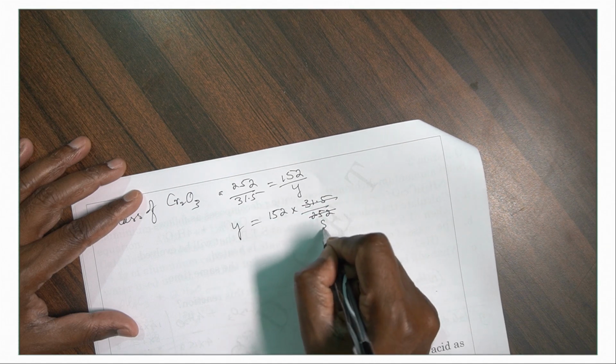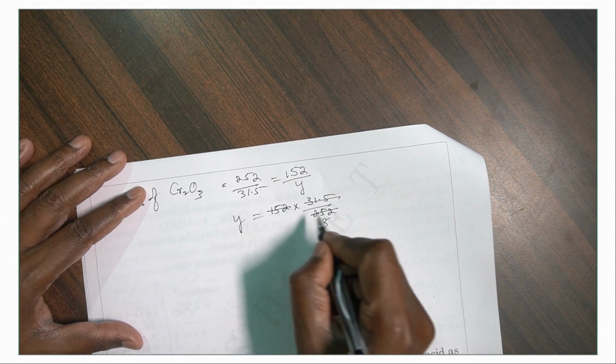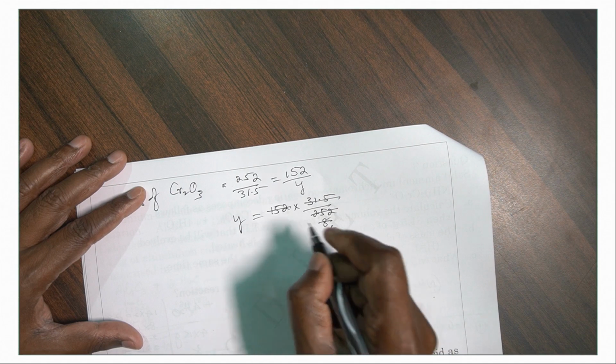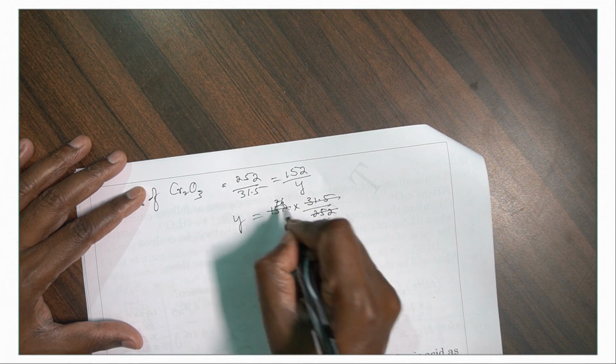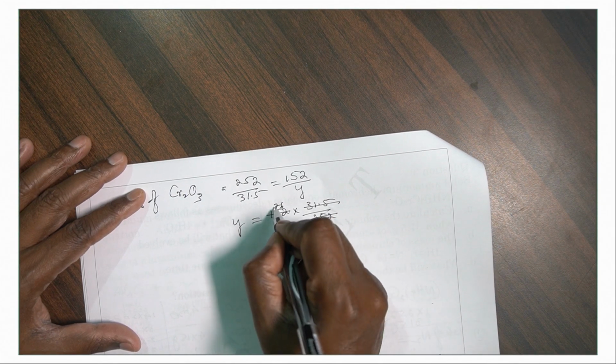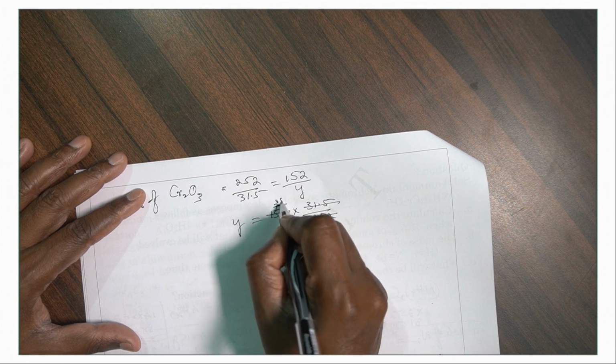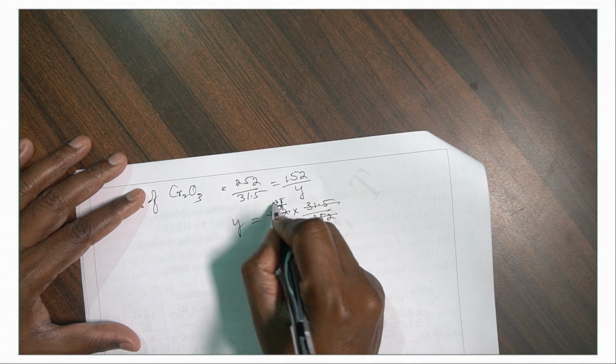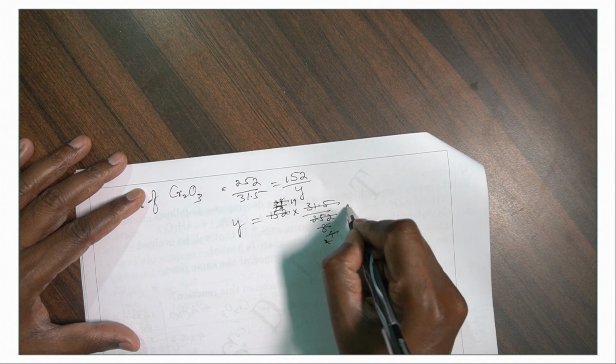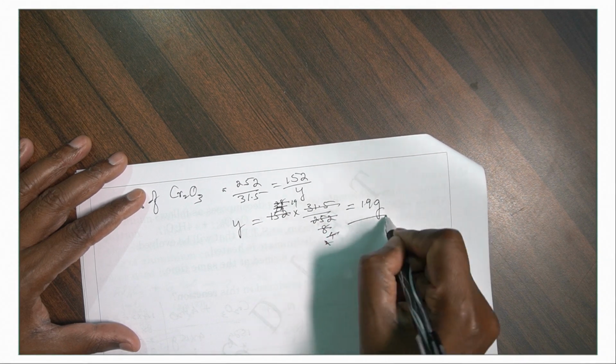As I said, this is gone by 8. Now this can be cut. So this will become 4 and 76. Again 2 and 38. Again 2 cancel by 19. So the answer is 19 grams.